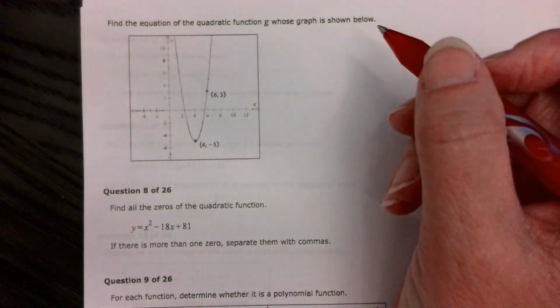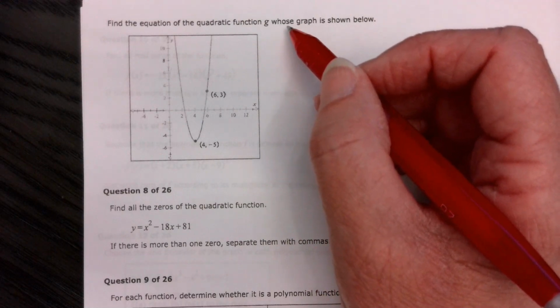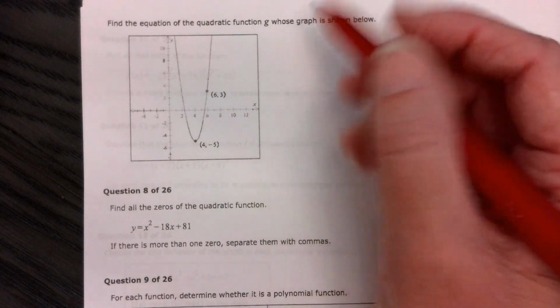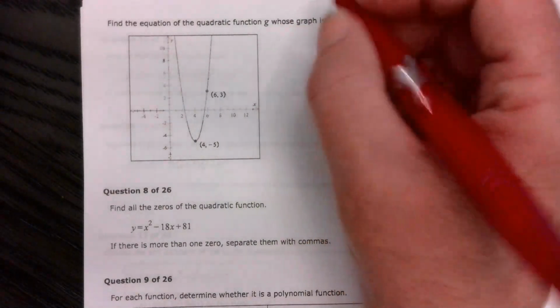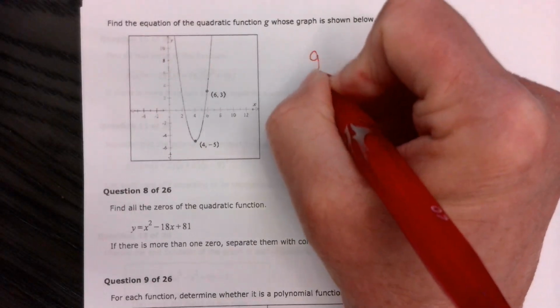All right, vertex form. It says find the equation of the quadratic function g, whose graph is shown below. Okay, so here's the thing.